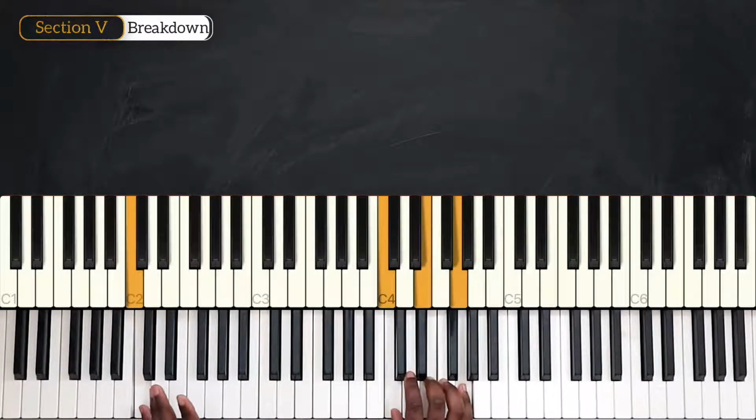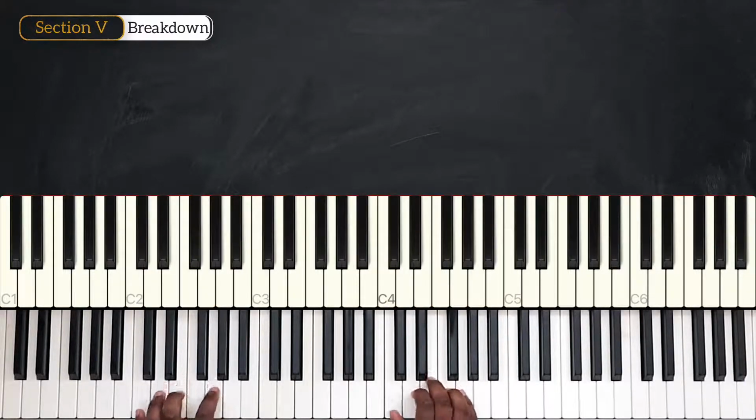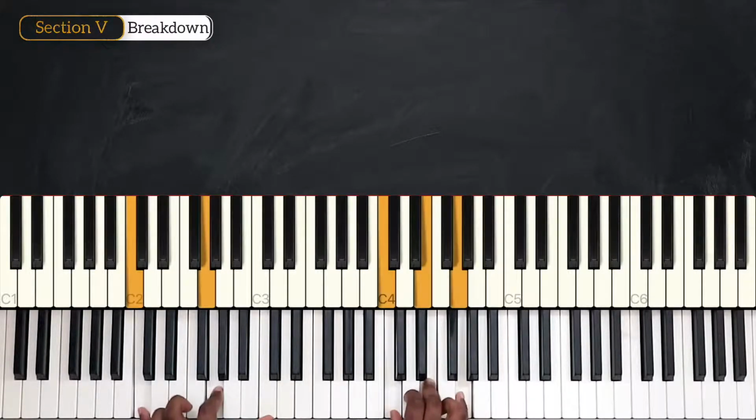For the second position, I'm going to add the 5th to my left. So the 5th, root, 3rd, and 5th. The 5th is G, so I'm going to add G on my left. And that's the second position. It adds a little more thickness to the chord.